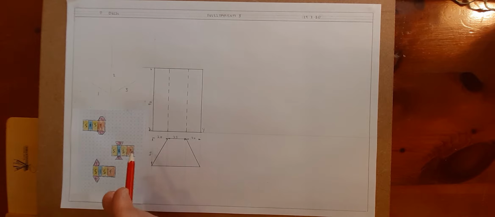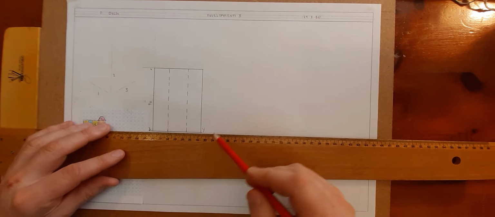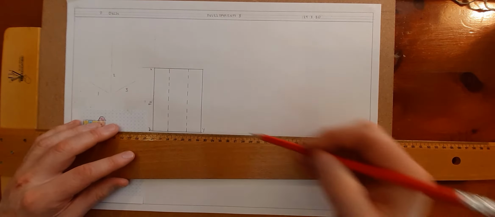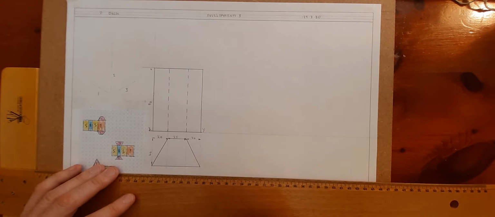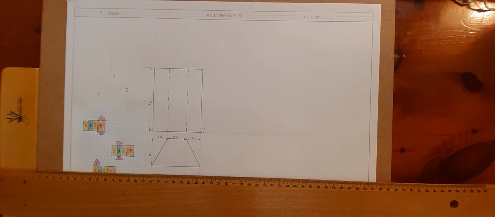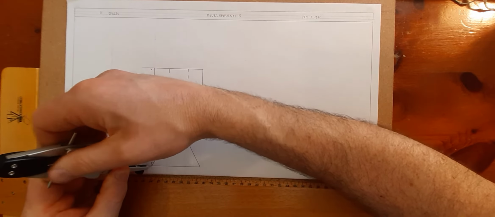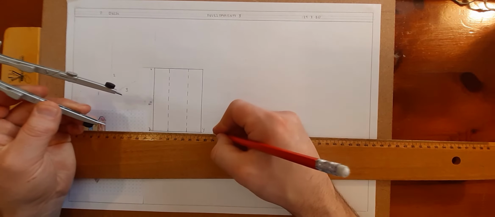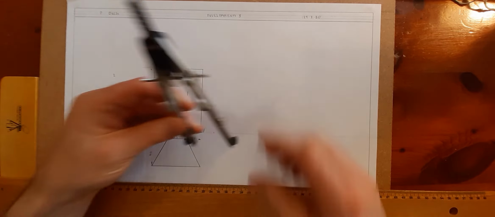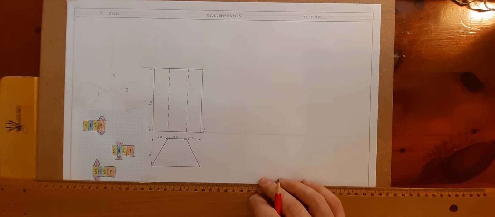Now, I have my elevation and development set up here. So I'm going to do my development out here to the right hand side on my sheet, and I have a line already drawn out there, so you can start anywhere you want, okay. Now I'm just going to get my compass, and I'm going to mark off the length of this side, okay, because we're going to need this. So we can start anywhere at all. We'll just start here, and I'm going to mark off that length. Okay, that's the length of one side.